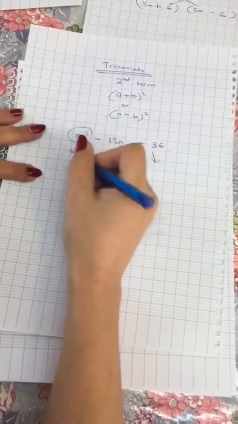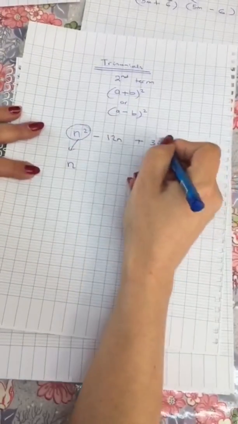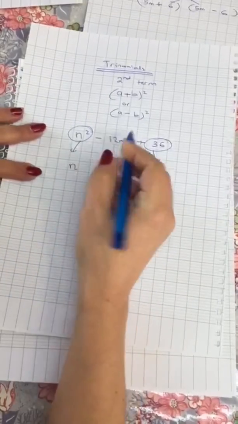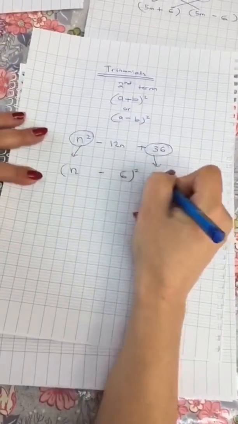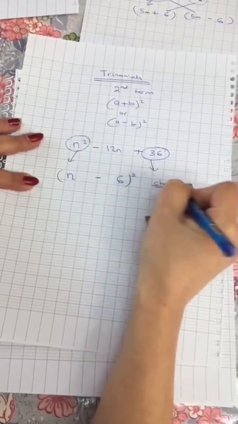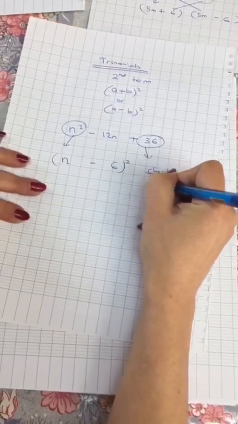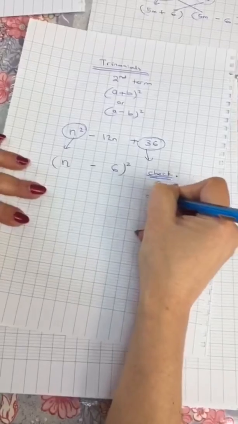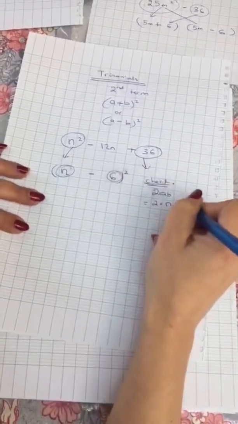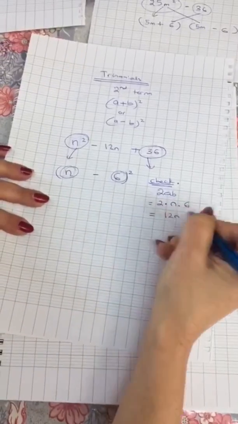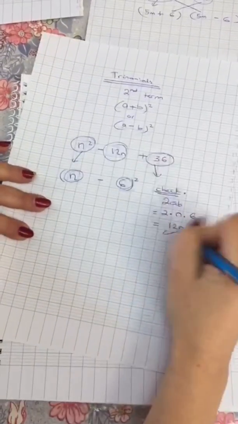Can I find the radical of n²? Yes. Can I find the radical of 36? Yes. A minus and a plus gives me a minus. Now, how do I check on the side? I take my second term, 2ab. So it's 2 times n times 6, which is equal to 12n. Is it 12n? Yes, it's correct.